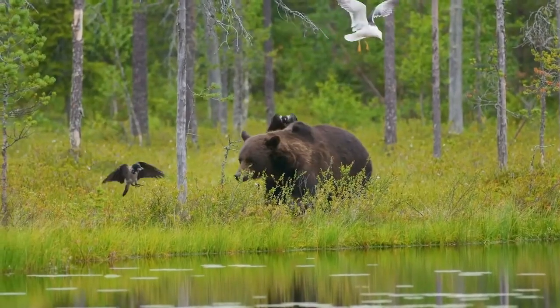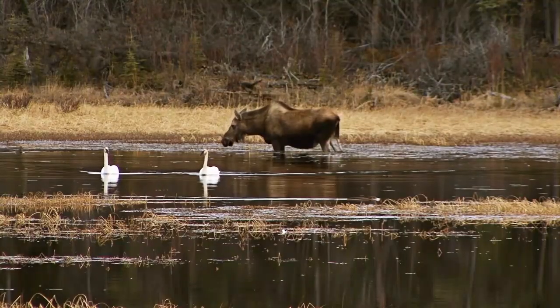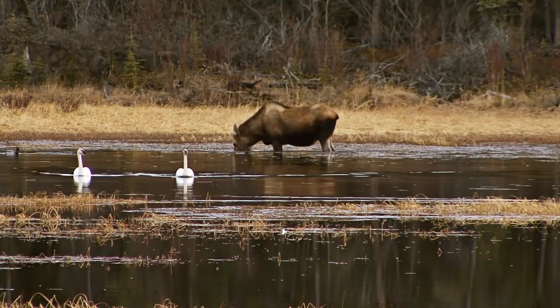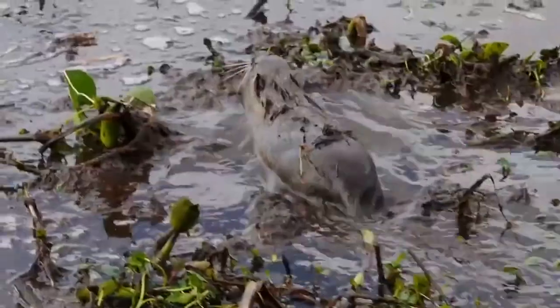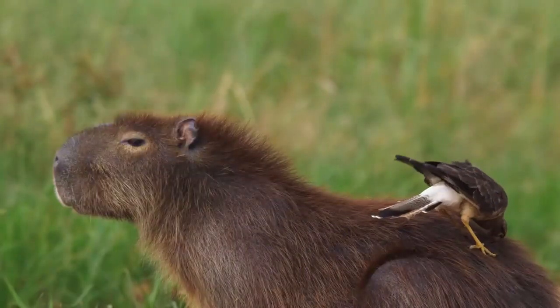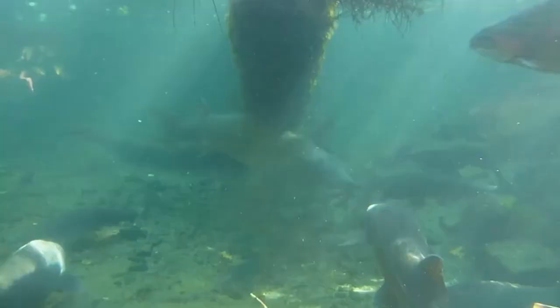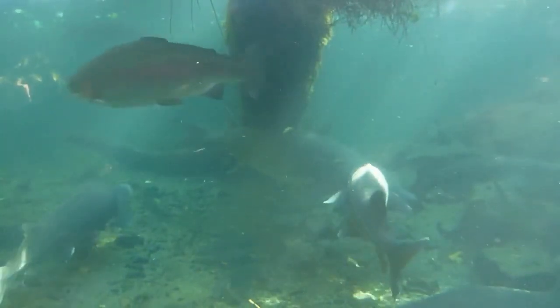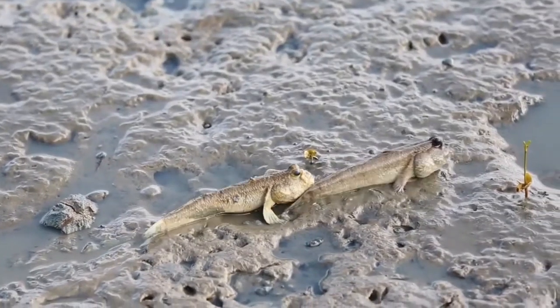Wetlands are home to a variety of different mammals. Giant moose wade in the shallow water in search of food. There's beavers, coypus, and capybaras too. Underwater, you'll find an abundance of fish. You'll find them out of water too.